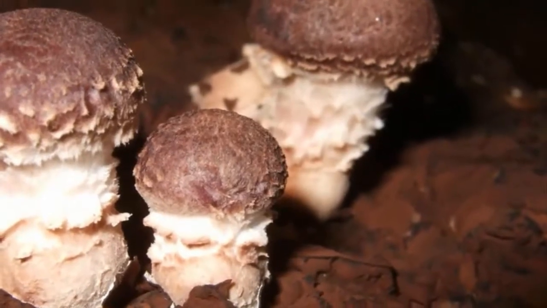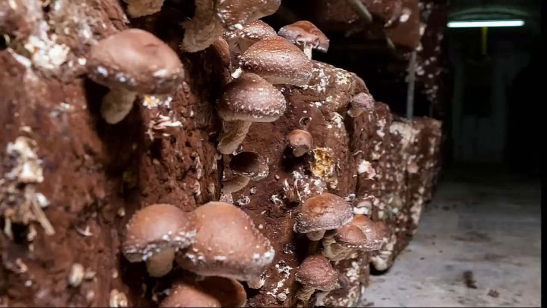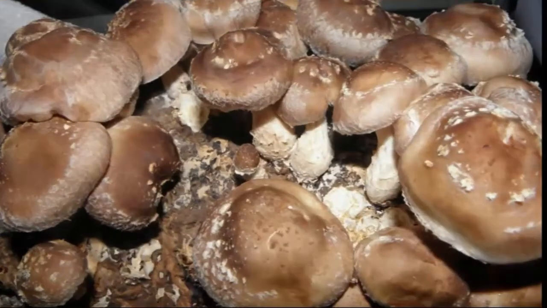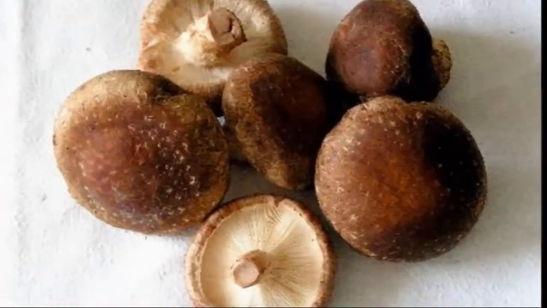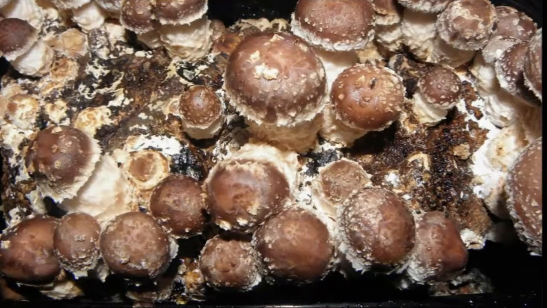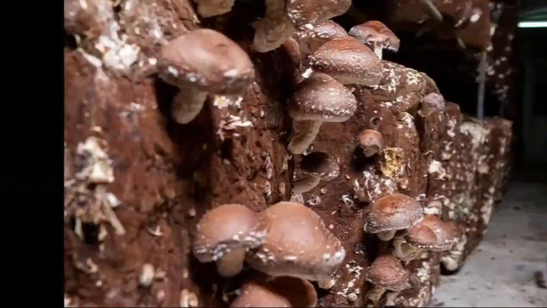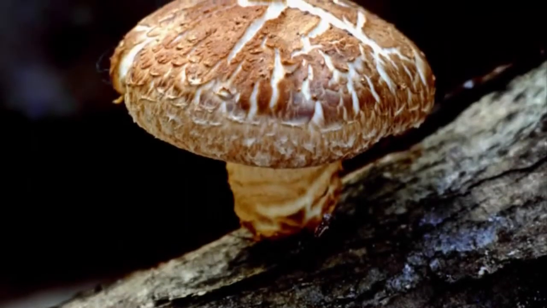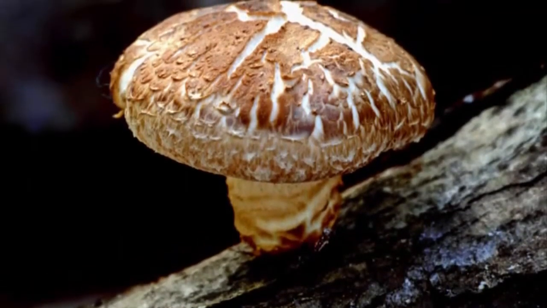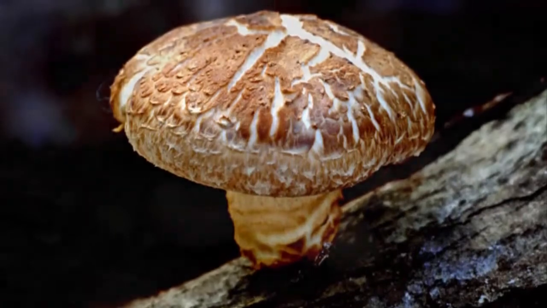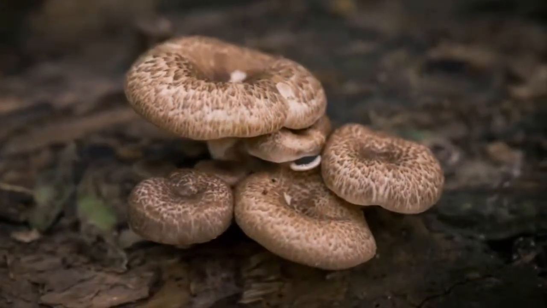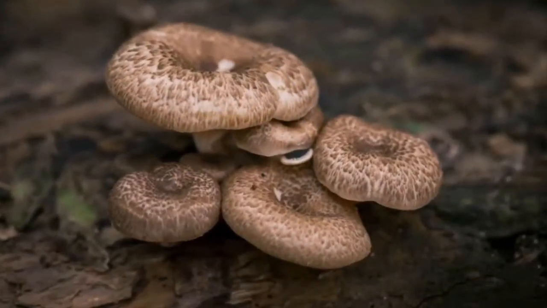Shiitake mushroom classification. Kingdom, fungi. Phylum, Basidiomycota. Class, Homobasidiomycetes. Order, Agaricales. Family, Marasmiaceae. Genus, Lentinula. Species, L. edodes. Binomial name, Lentinula edodes.